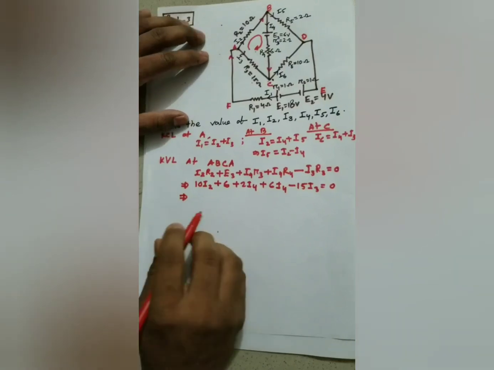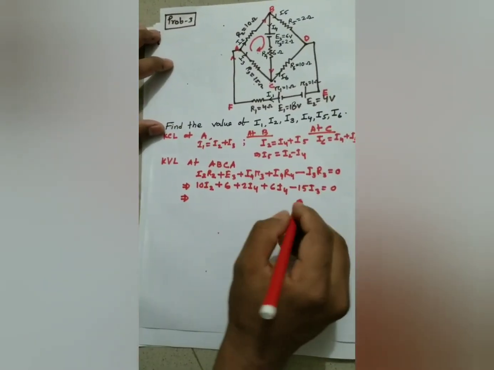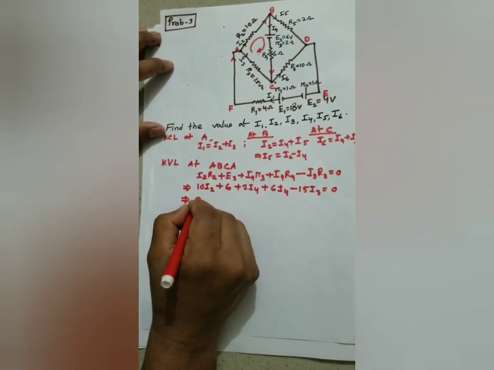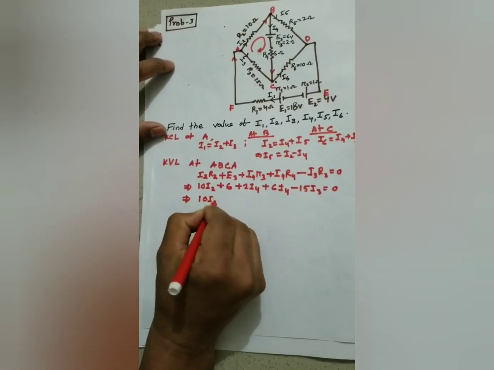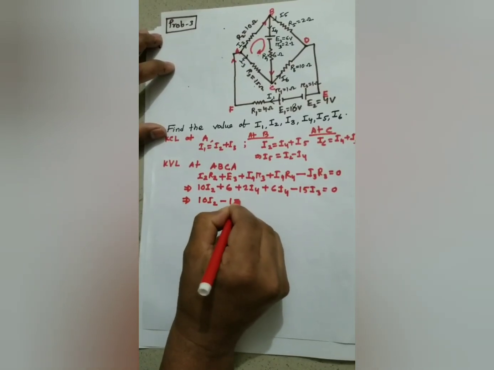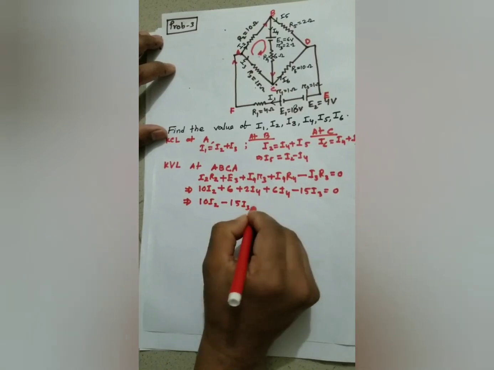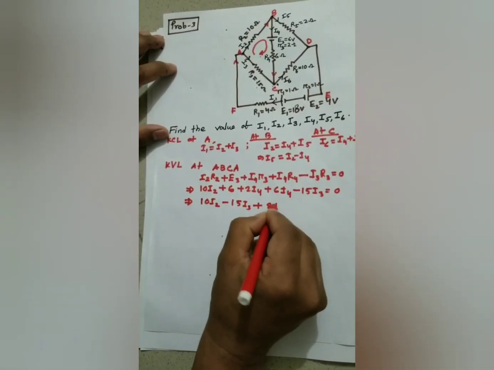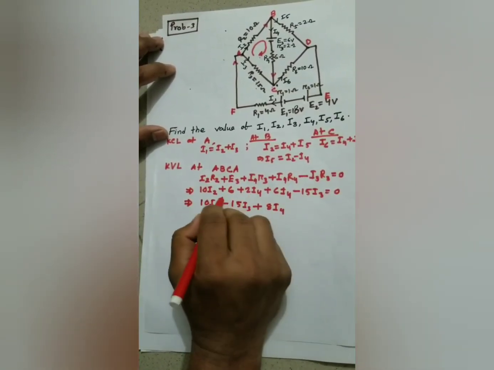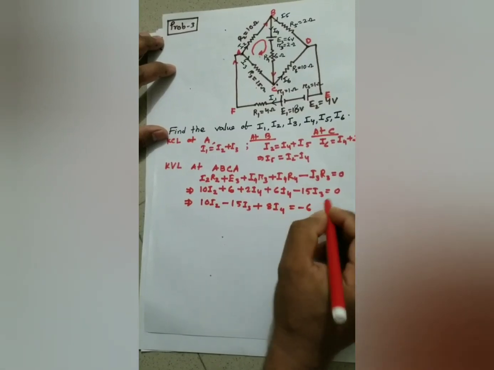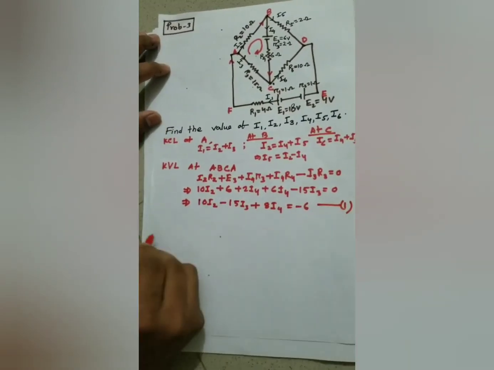So we can write 10 I2 minus 15 I3 plus 8 I4 equals minus 6, equation 1.